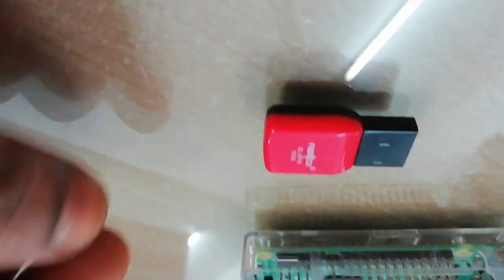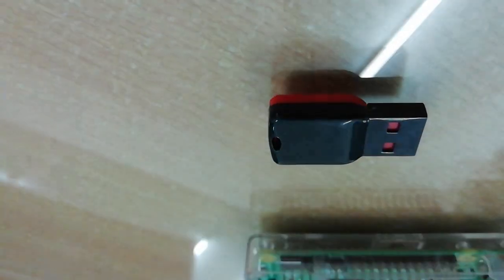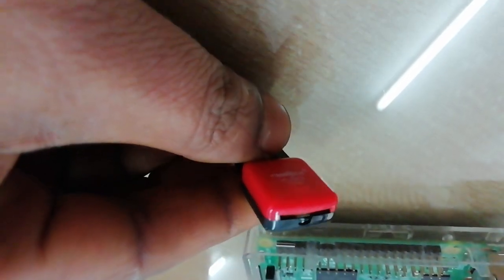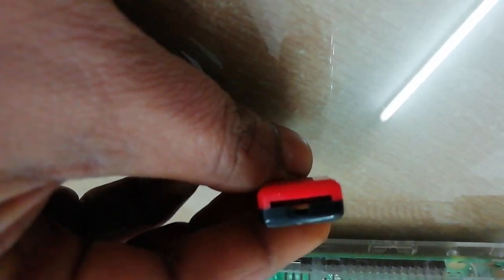You can just check over here. There are multiple types of card readers available. This is one card reader that we can use, wherein you can see the slot here. To that slot we have to insert an SD card.